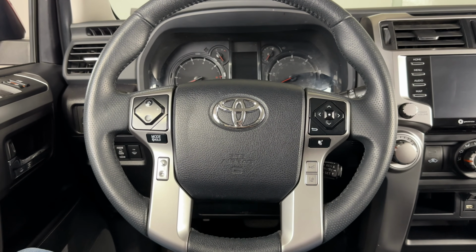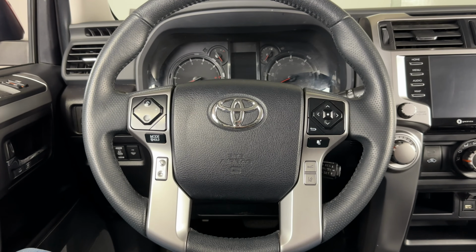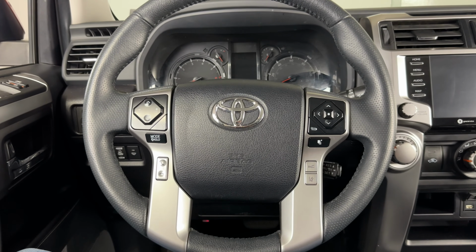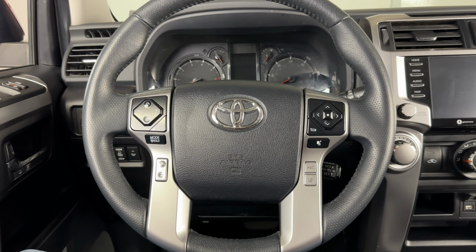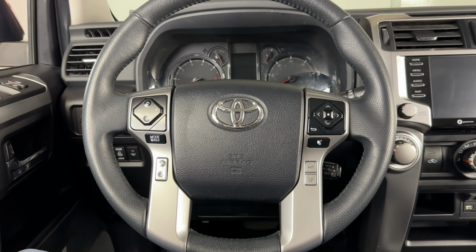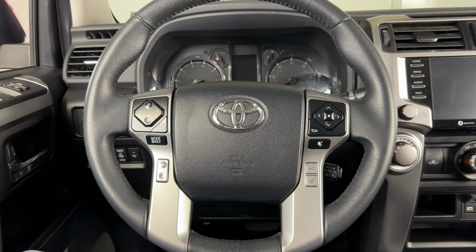Today we're going to take a look at how to reset the oil life after an oil change on a 2023 Toyota 4Runner. So if your 4Runner is in need of an oil change, you may be getting a message on the dash saying oil maintenance required when you start it.